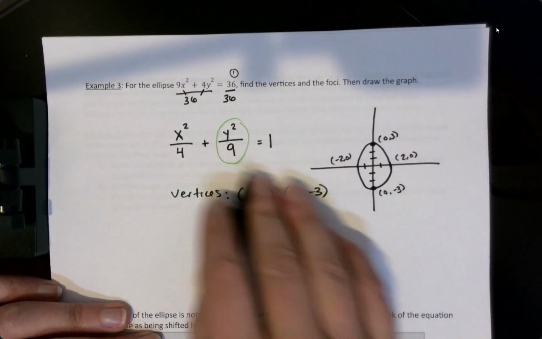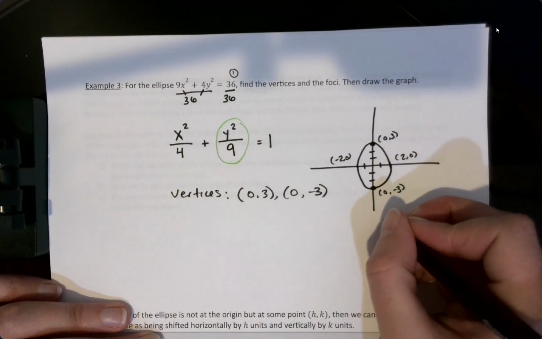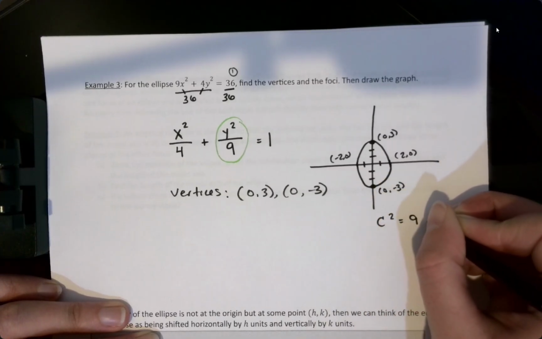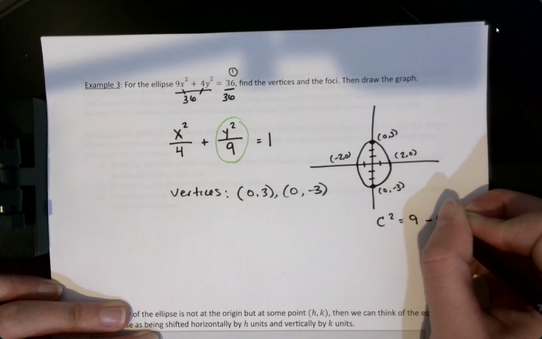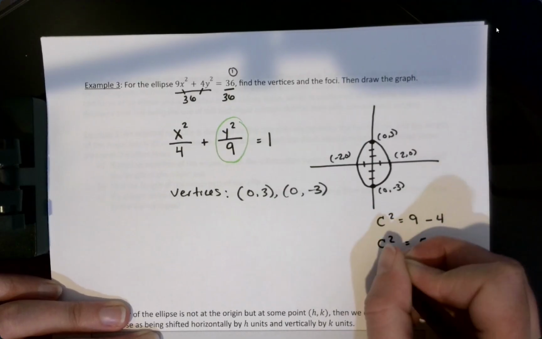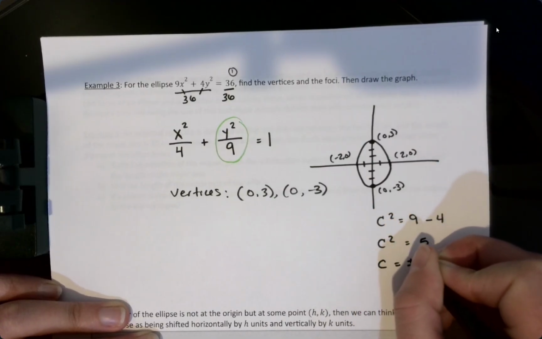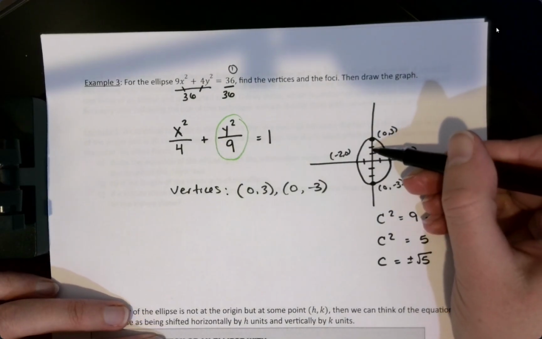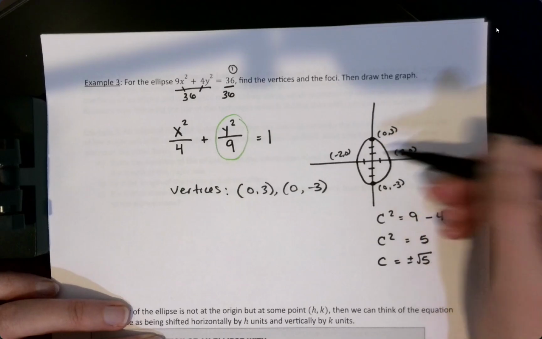In order to find the foci, though, I need to find the c value. So c squared is equal to a squared, which is 9, minus b squared, which is 4. So c squared is 5. For c, we're going to have plus or minus the square root of 5. So we're going to go in the vertical direction, a distance of the square root of 5.